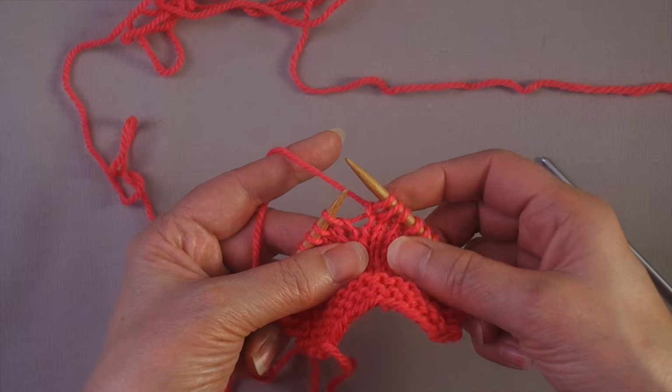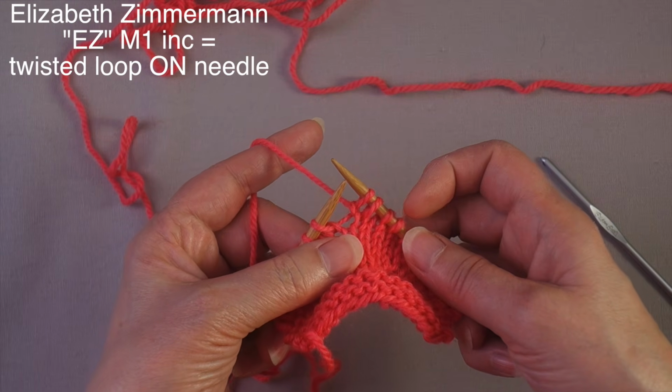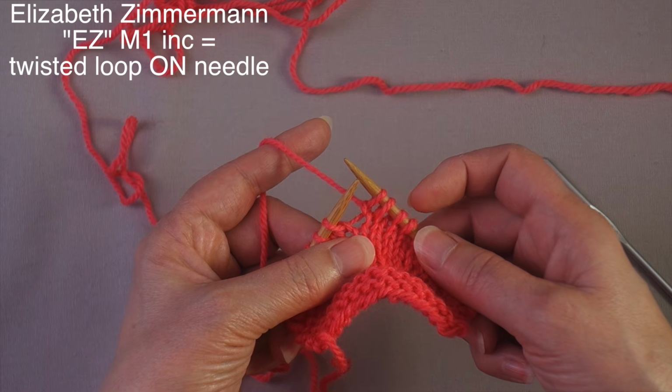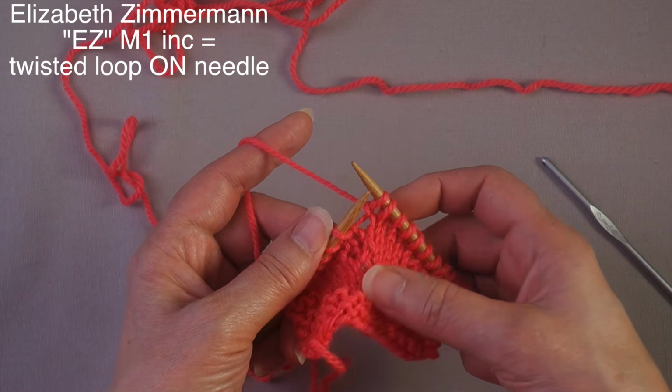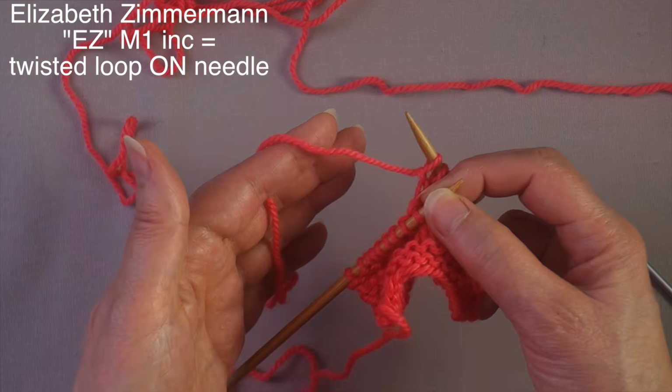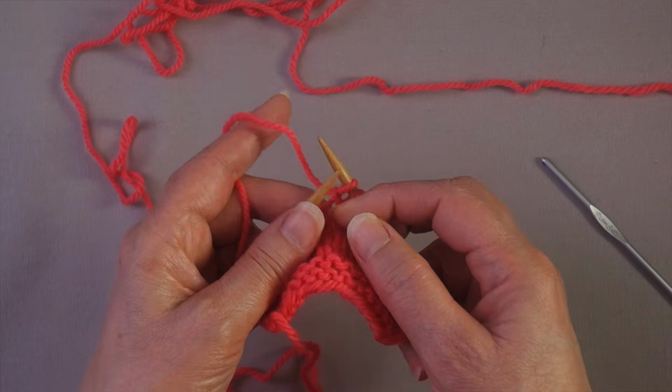The other type of make one increase is basically a simple cast on. When it's used as an increase, it is sometimes known as the Elizabeth Zimmerman make one increase. So you can use either hand to do this. I did a video on this one several years ago.